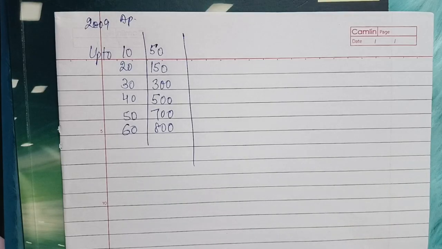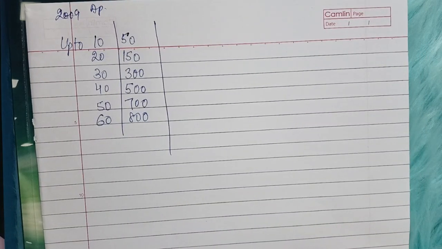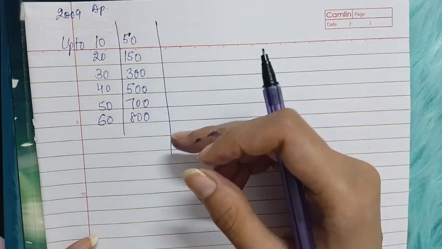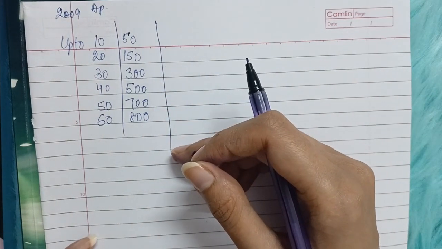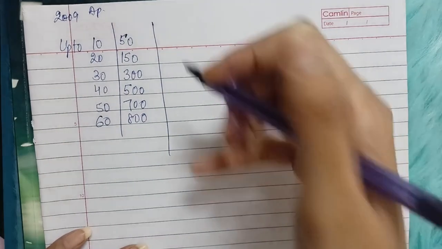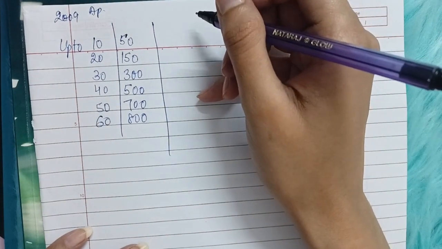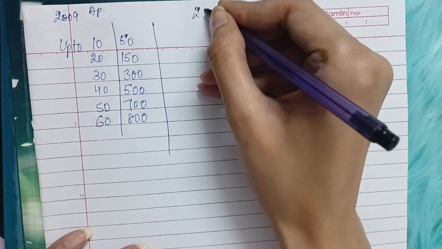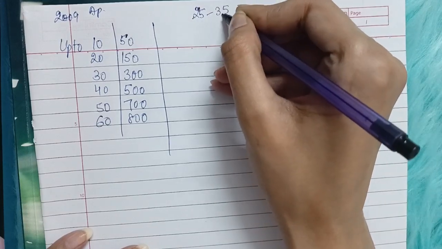So now we are starting with 2009 April question. This would be our second last question. After that, I think only one single question is remaining. So we will do that. Okay, so this value is given to us. So let me draw the portion. Actually in question they were asking about falling in the earning group of itna. Okay, they are asking about 25 to 35, right?